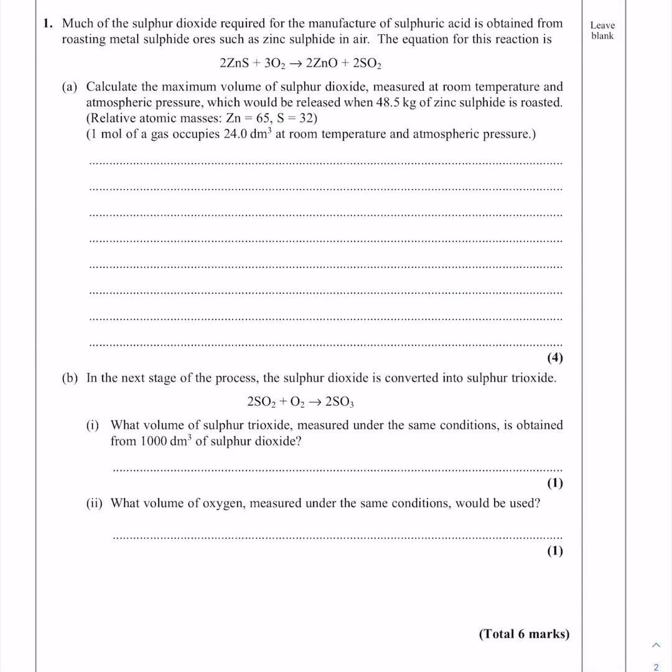Question 1. Much of the sulfur dioxide required for the manufacture of sulfuric acid is obtained from roasting metal sulfide ore such as zinc sulfide in air. Equation for this reaction: 2 zinc sulfide plus 3 O2 gives 2 zinc oxide plus 2 SO2. Calculate the maximum volume of sulfur dioxide at room temperature and pressure, which would be released when 48.5 kg of zinc sulfide is roasted, given that the relative atomic mass of zinc is equal to 65 and sulfur is equal to 32, and 1 mole of gas occupies 24 cubic decimeter at room temperature and atmospheric pressure.